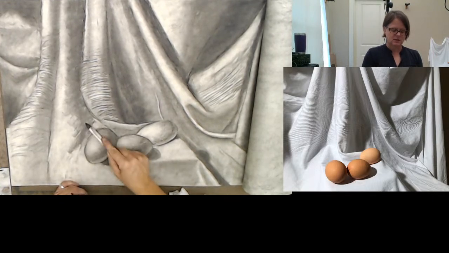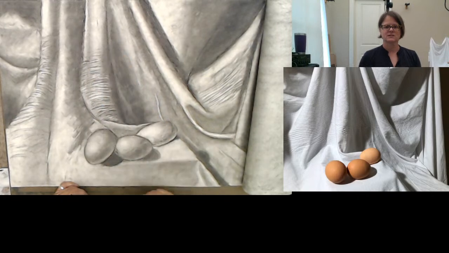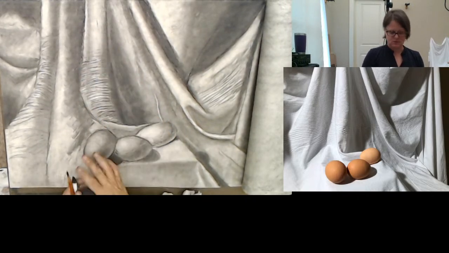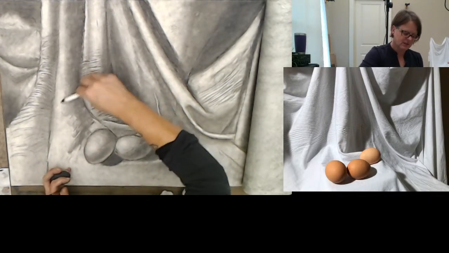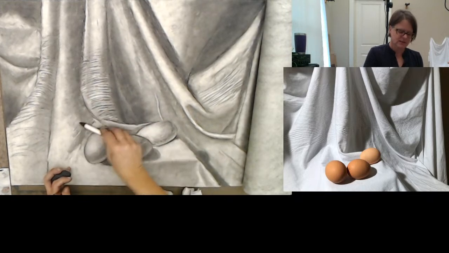All right. So I'm just kind of roughing in some basic value gradations, and then I'm going to pull out some more light.